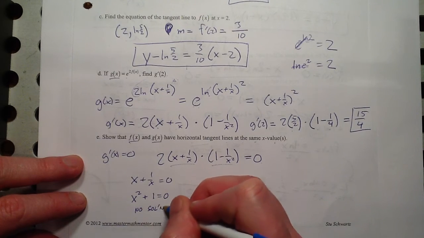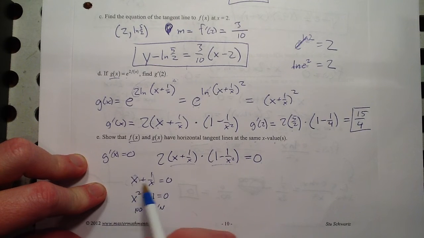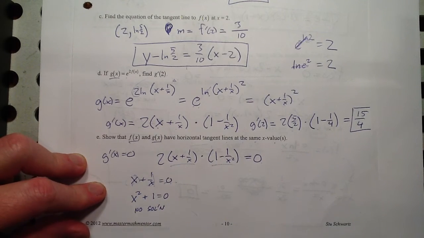No solution. Looking back at this, you could say, like, if x was positive, this would also be positive, so that can't get you to 0. And if this was negative, that'd also be negative. That's not going to get you to 0. So we're not getting any solutions from that side.